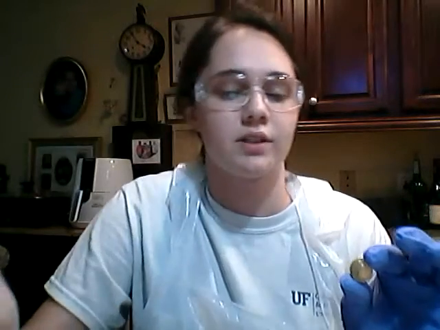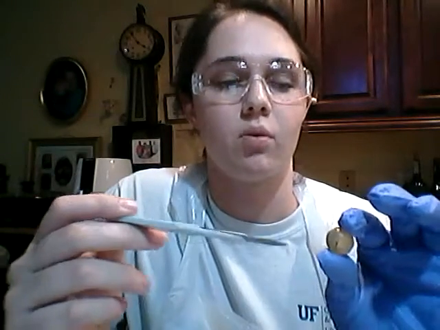And again, just like the cornea, since this is cloudy, it could also be a sign of some kind of disease like cataracts or something. All right, and that is my dissection of the cow eye.